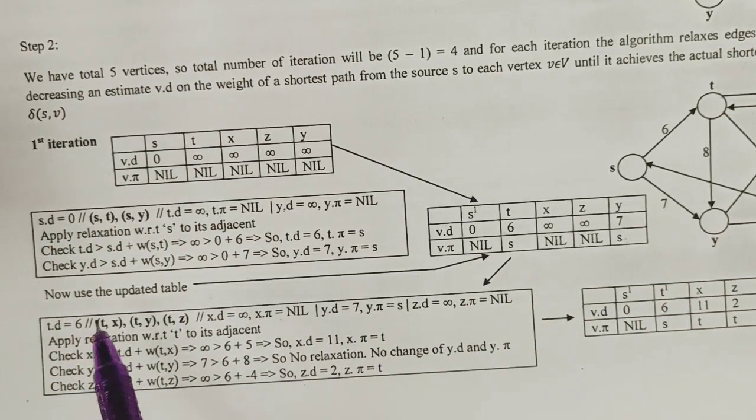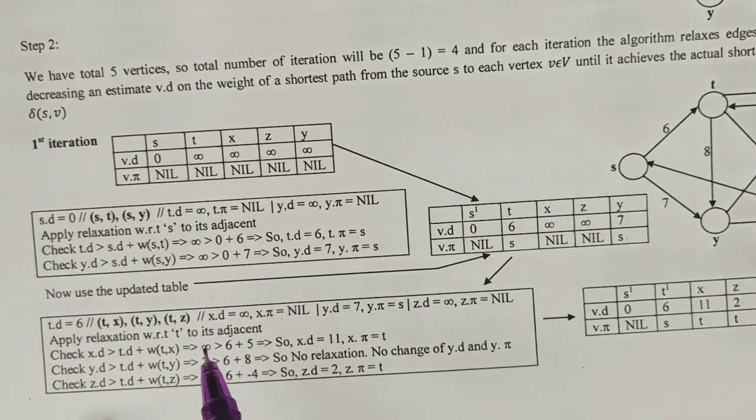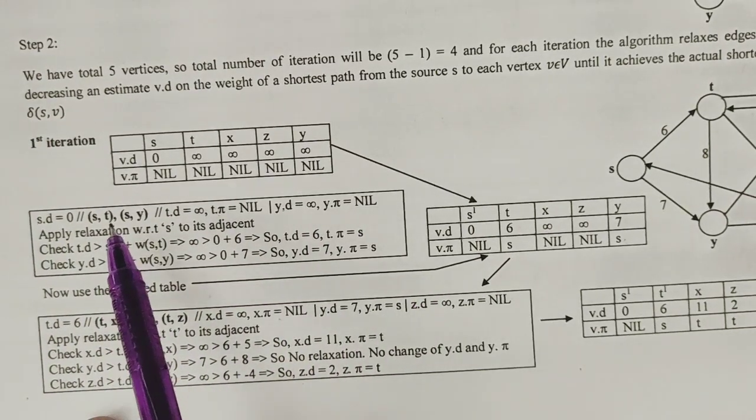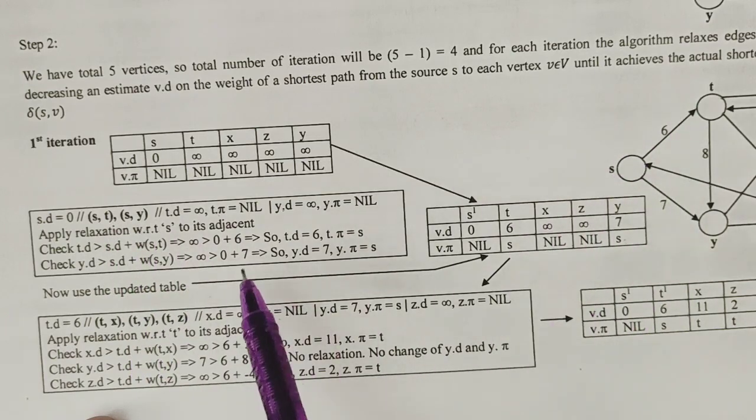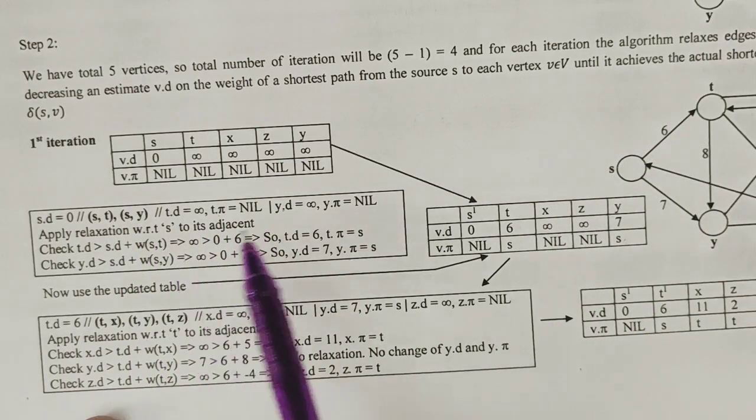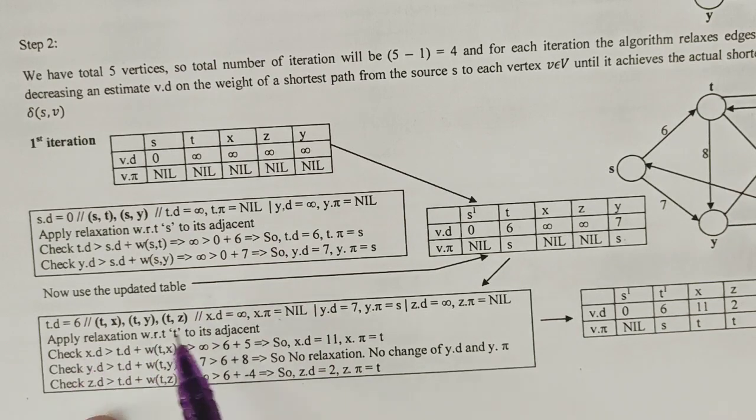Now apply relaxation with respect to t, to its adjacents. To its adjacents means to the edges basically: t2x check, t2y check, and t2z check. So check the formula.